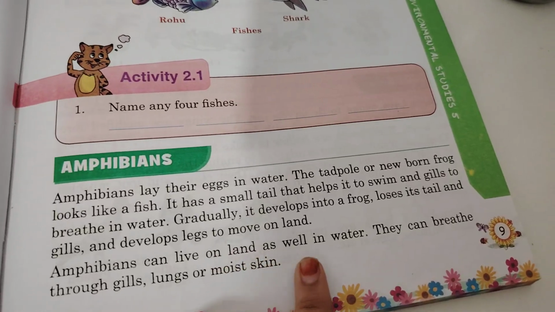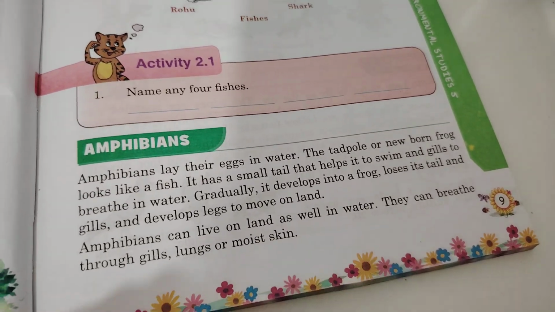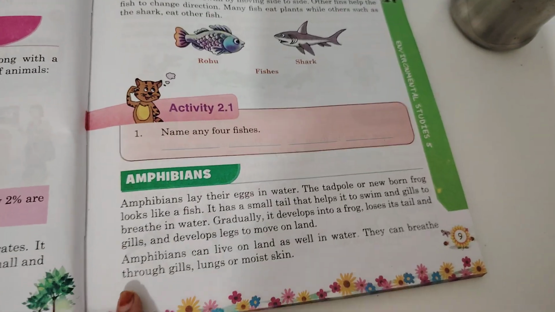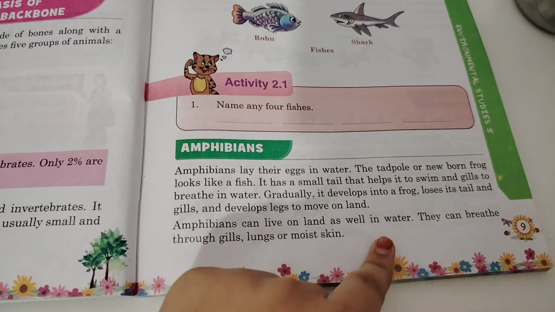Amphibians can live on land as well as in water. Means they can live on both land and water. They can breathe through gills, lungs, or moist skin.